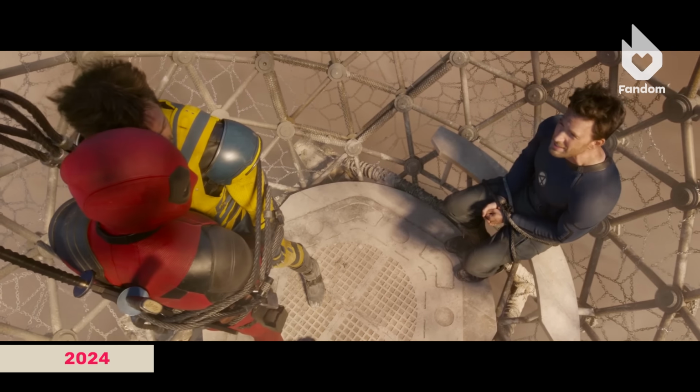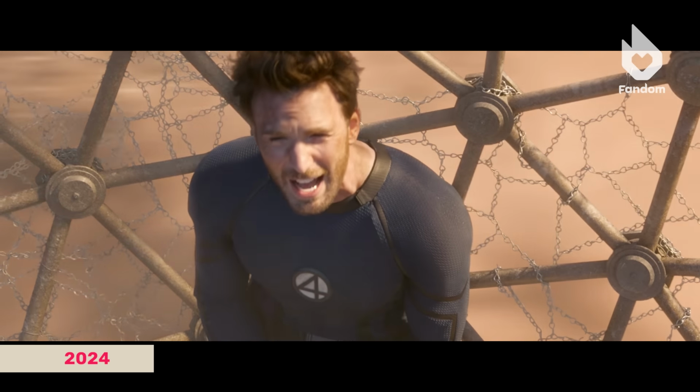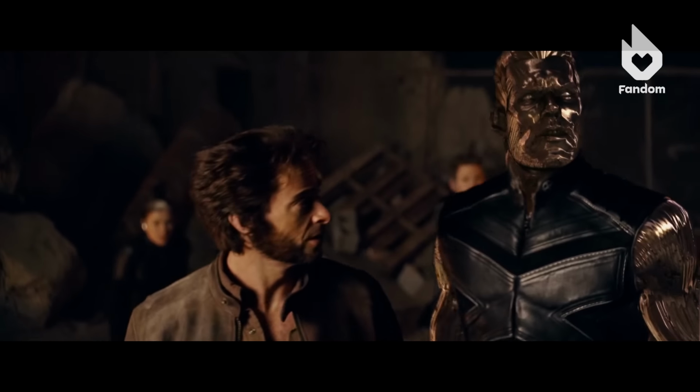Later, Deadpool uses the TVA to prove Johnny Storm did in fact insult Cassandra Nova. And that's the complete timeline of all 3 X-Men timelines.